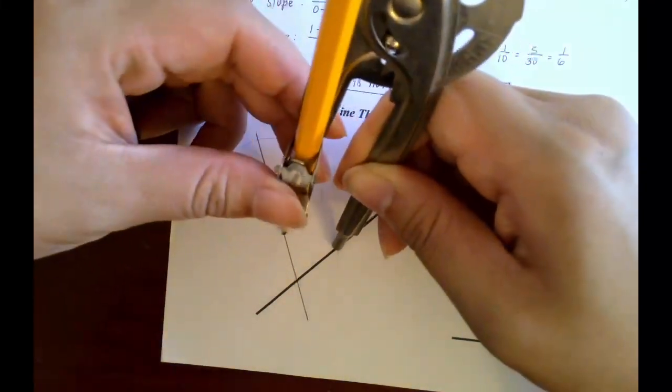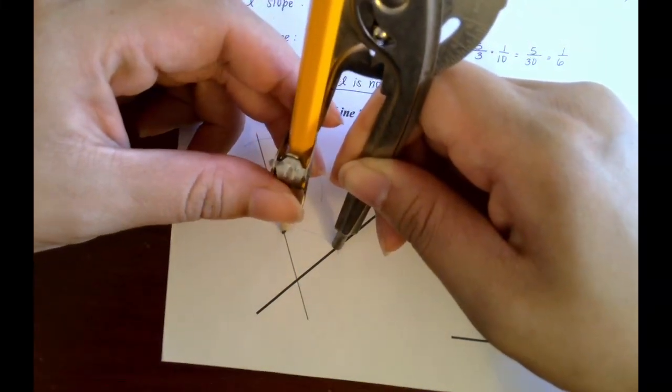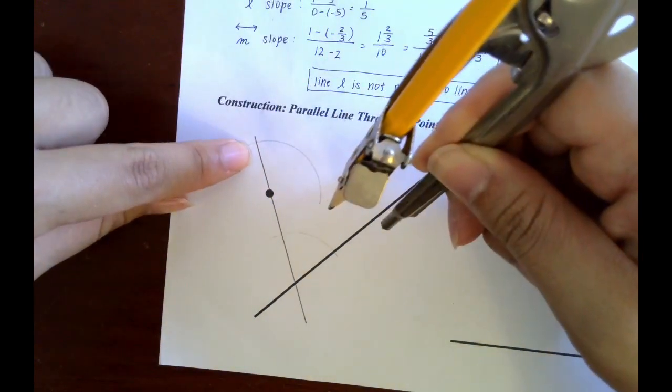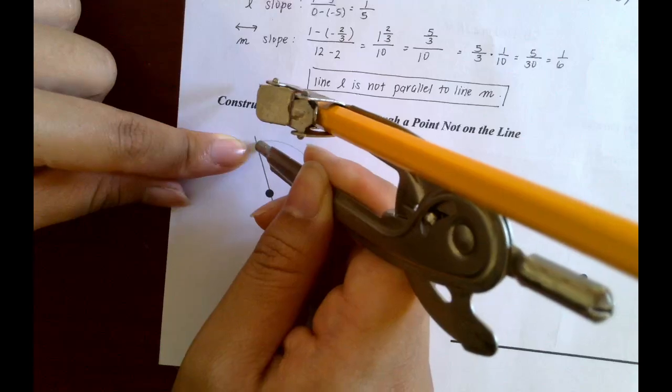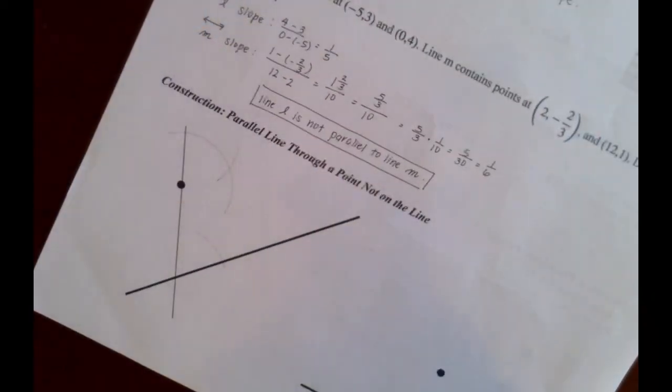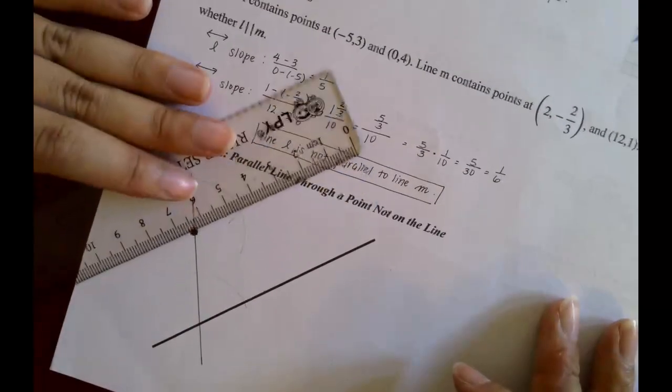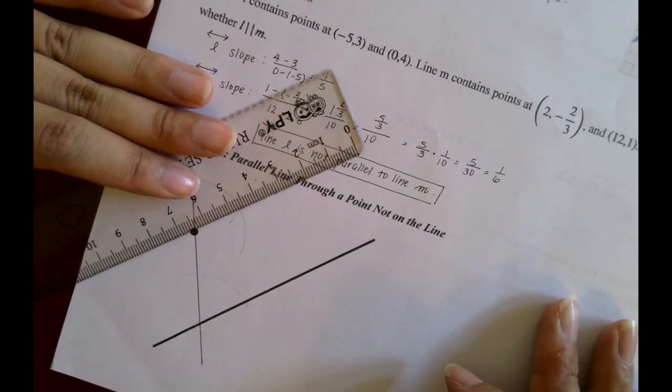I'm going to move my compass to measure it. Then, I'm going to go to where it intersected this line, put it here, and then cross it over. And then, provided that my compass was perfect, I would now have my parallel line.